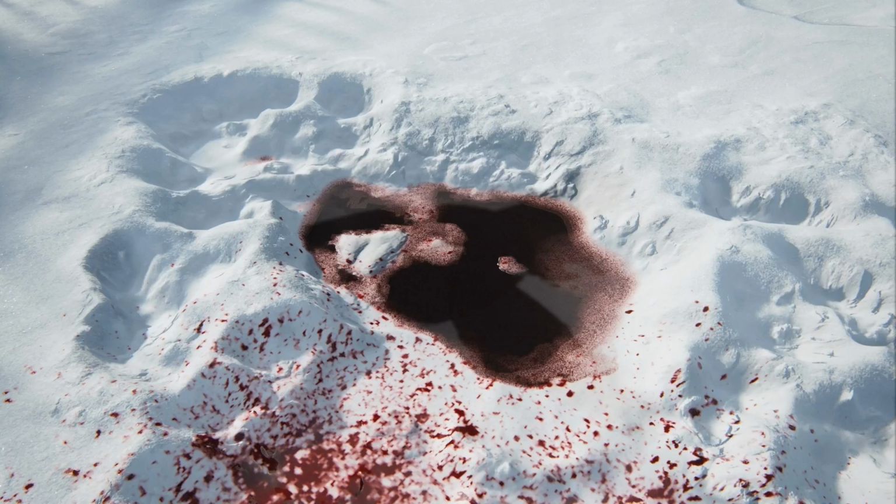Remember the blood pool height map interaction we talked about before? For the deformable snow, we set the height map value in the deformation accordingly, so blood pools only appear inside the deformation.